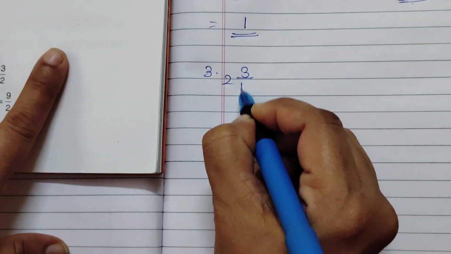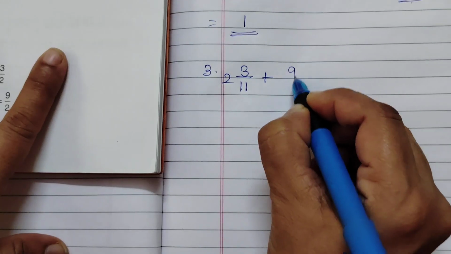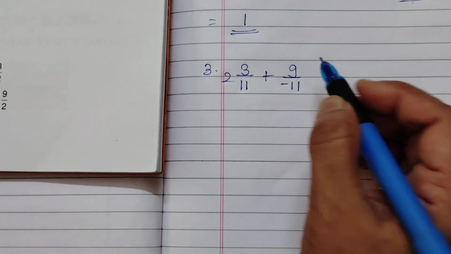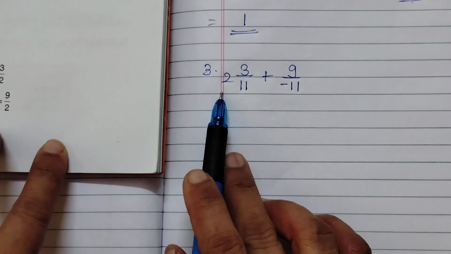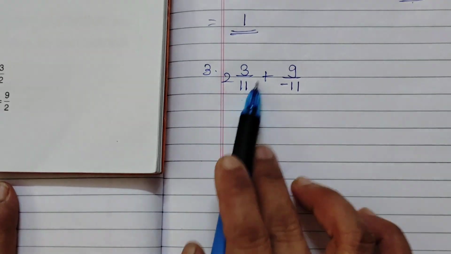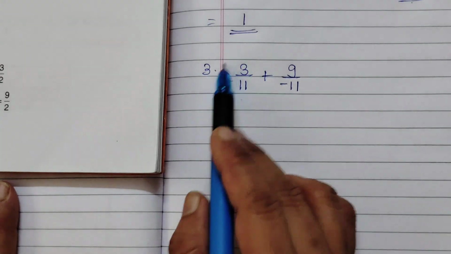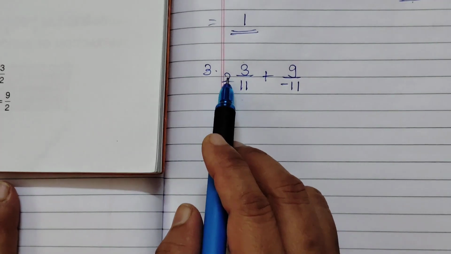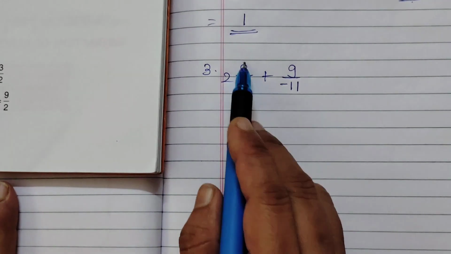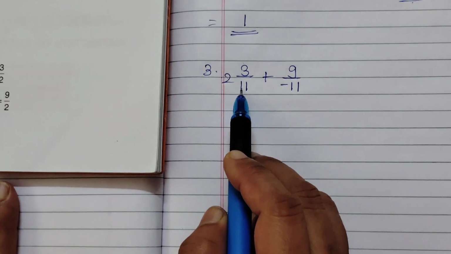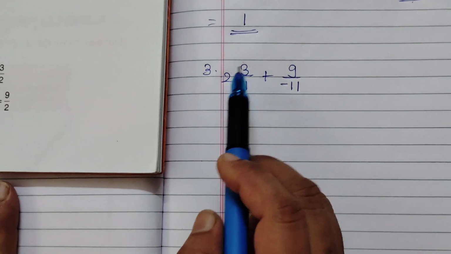2 3 upon 11 plus 9 upon minus 11. Now here first of all, this is a mixed fraction. So first we have to calculate this. This number is in the middle, between 3 and 11. So we are going to multiply this number by the denominator and then add.